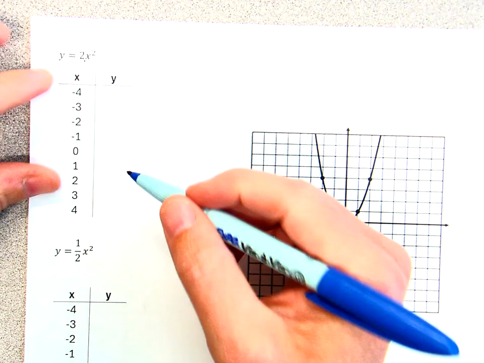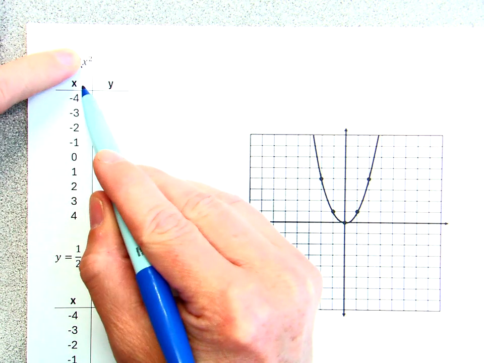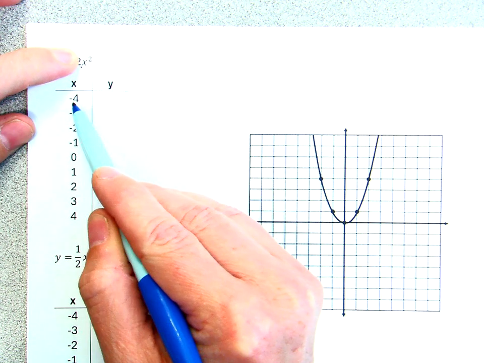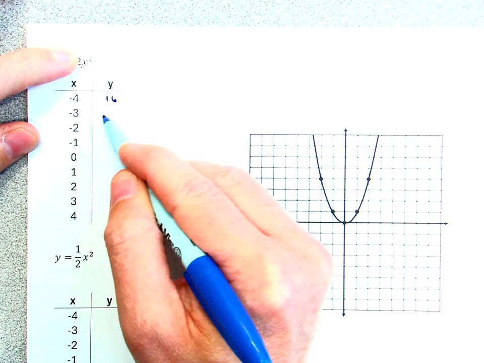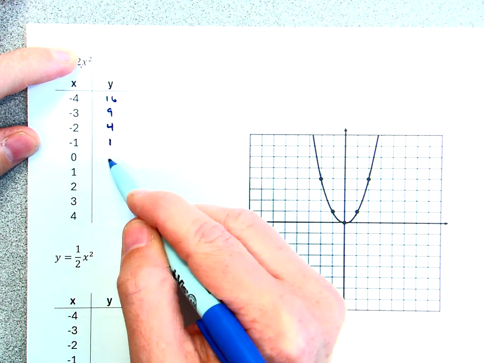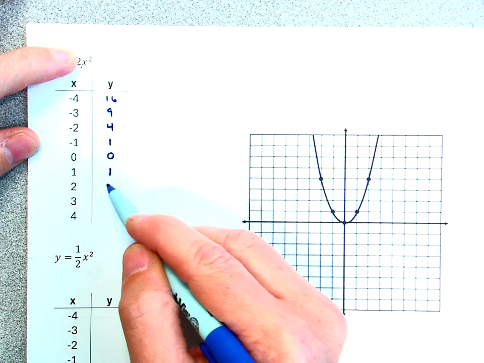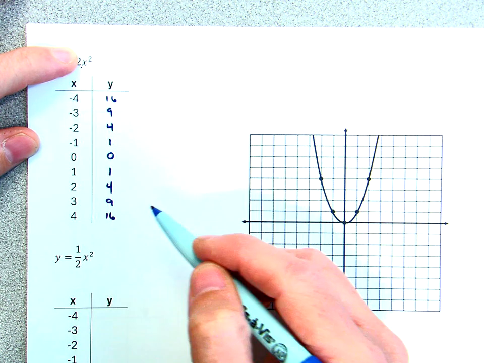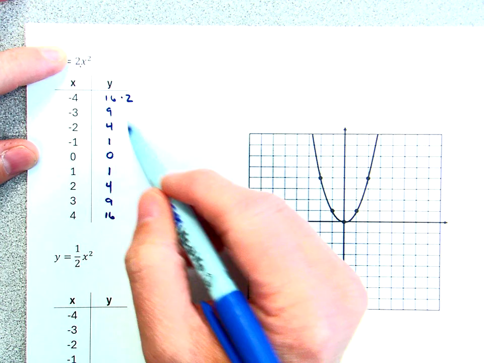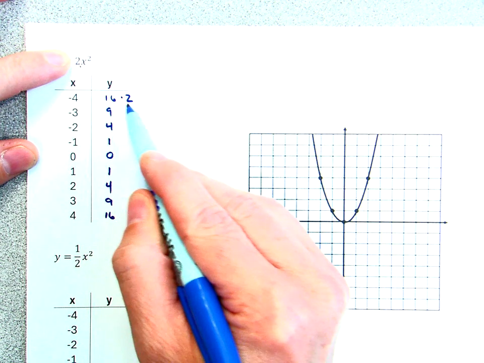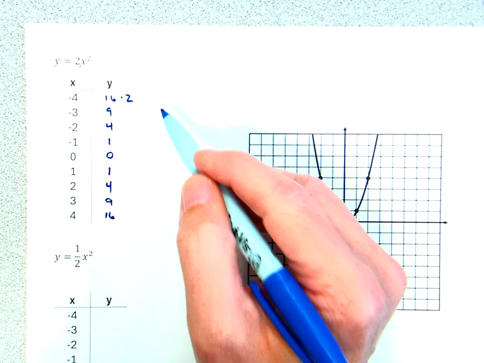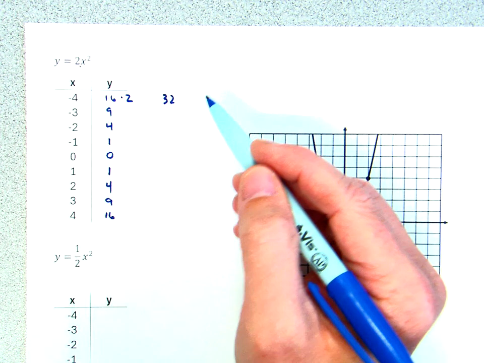So let's look at these from the points. So again, I'm just going to break this up into 2 pieces. I'm going to say, for these, I'm going to square them. So -4 squared, -3 squared, right? -2 squared, -1 squared, 0 squared, 1 squared, 2 squared, 3 squared, 4 squared, right? Then I'm going to take and multiply each of these values by 2. So if I double the y value that we had, 16 times 2, right? 32.